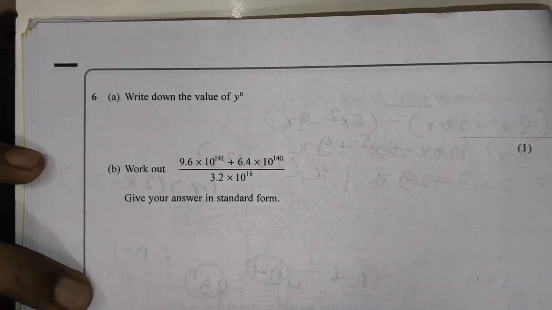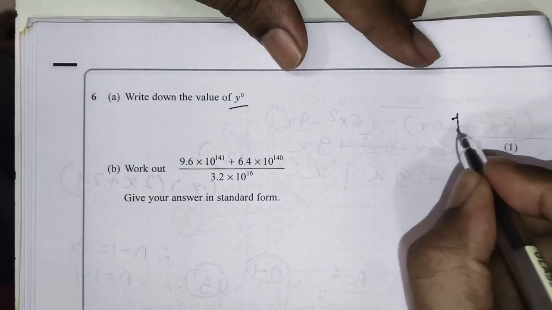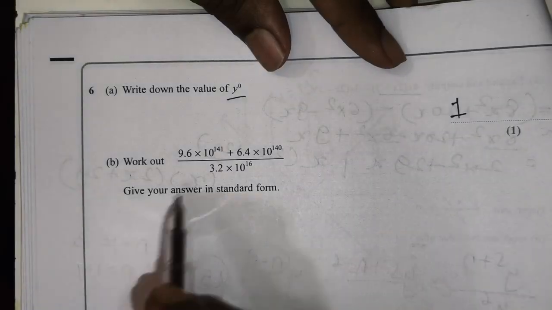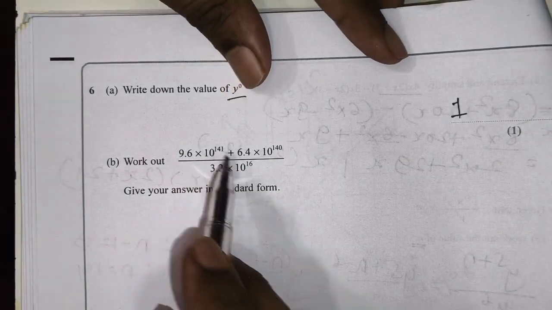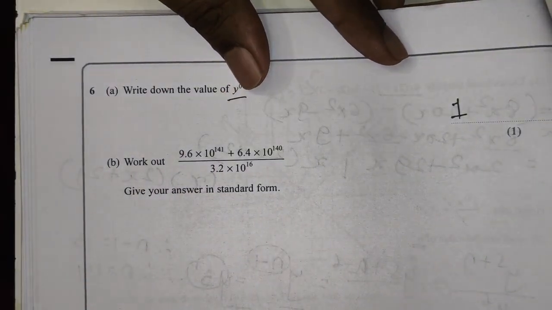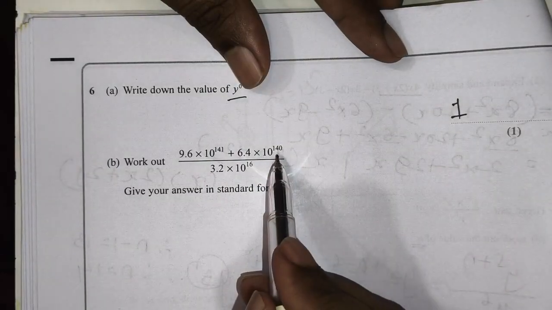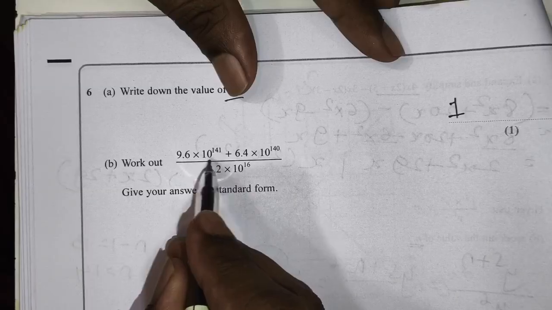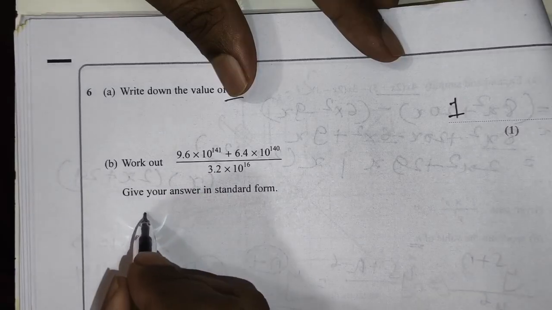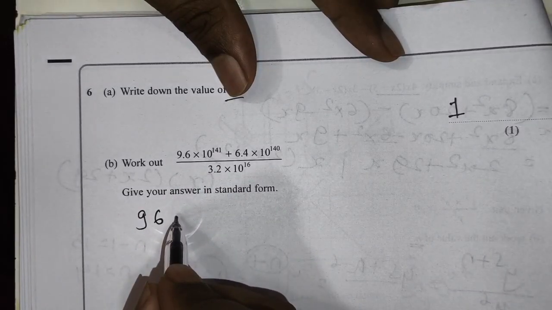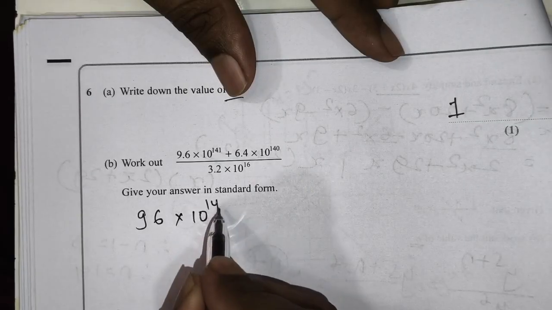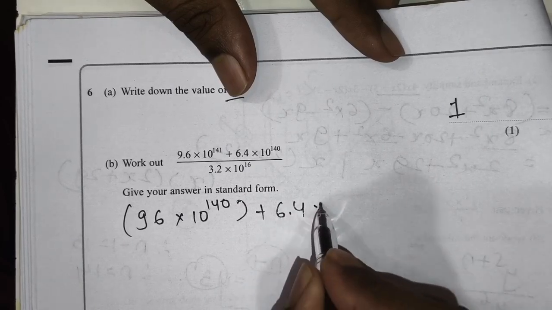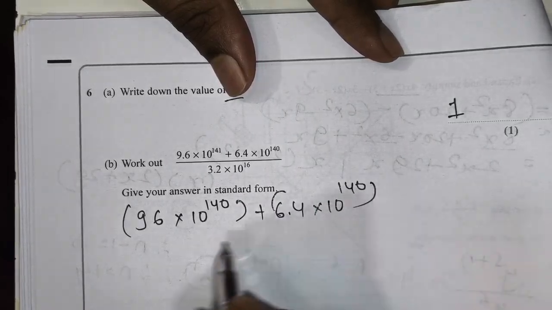Cool. Write the value of y to the power 0. Pretty simple. Anything raised to 0 is 1. Work out. Give your answer in the standard form. Okay, no problem. 9.6 into 10 raised to 14 plus 6.4 into 10 raised to 14, upon this. So what we can do is convert everything into 10 raised to 14 format, and let's see the answer. So 9.6, can be considered as 96 into 10 raised to 13, plus 6.4 into 10 raised to 14.